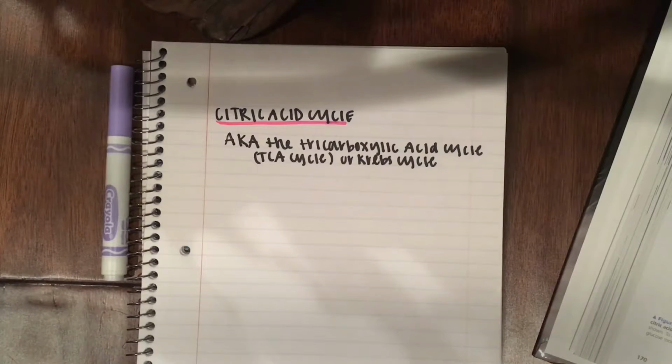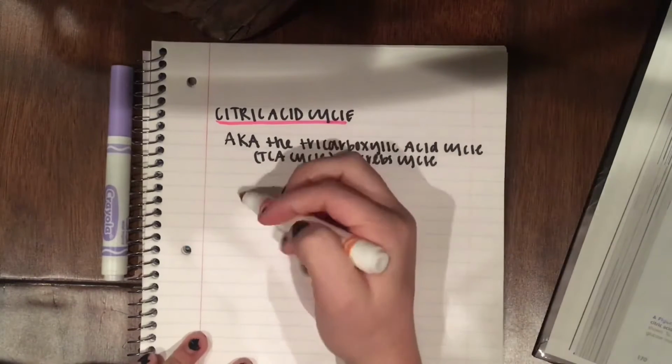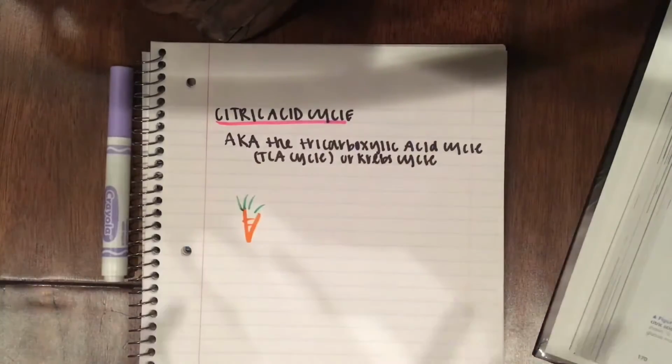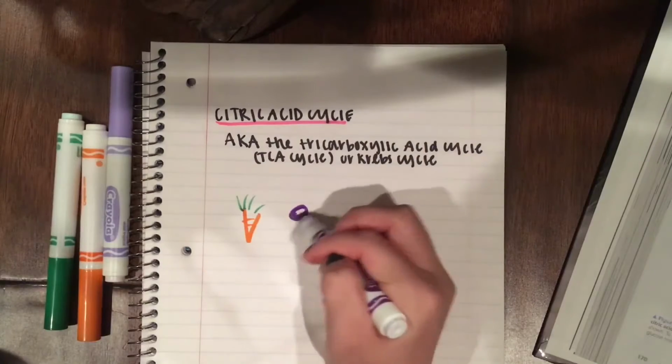The citric acid cycle is also known as the tricarboxylic acid cycle or the Krebs cycle, and basically it is a part of the much larger process called cellular respiration, which is the process where your body harvests energy from the foods you eat.